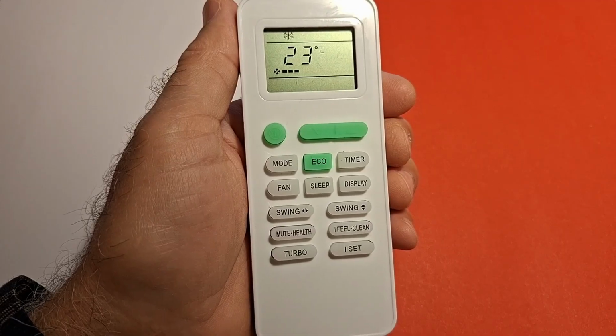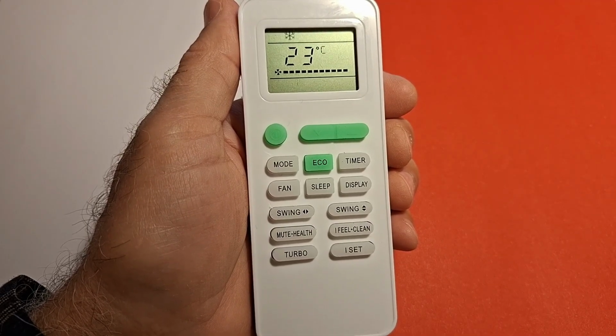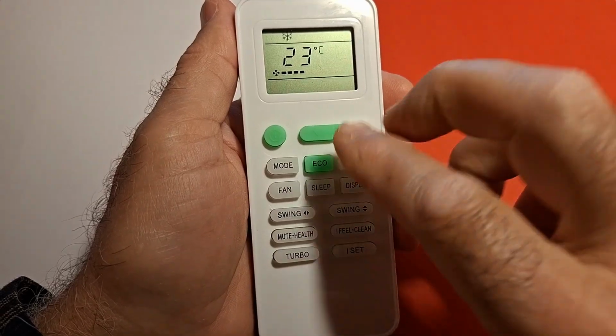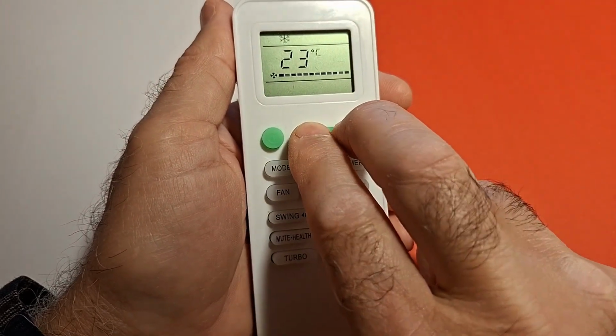If you want to switch to the Fahrenheit scale or vice versa, you can do so by pressing the temperature down and temperature up button at the same time, like this, like that.